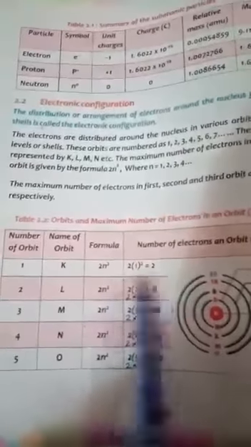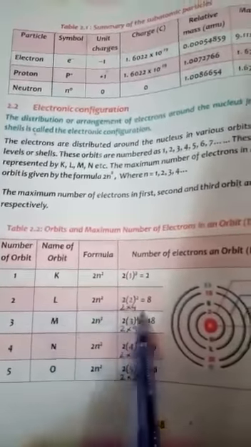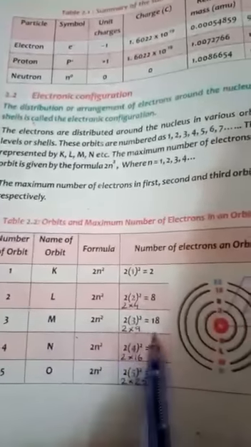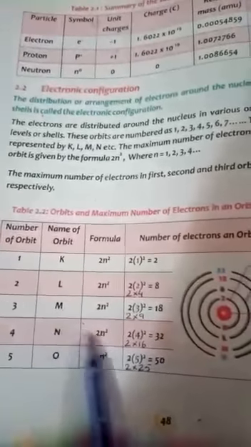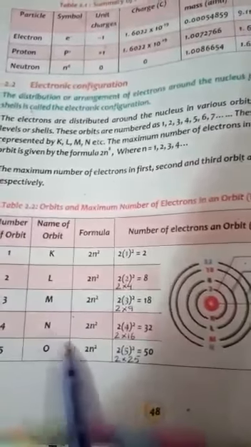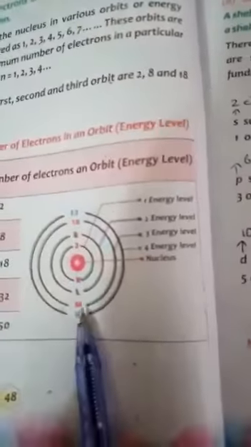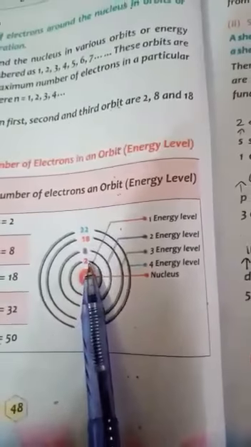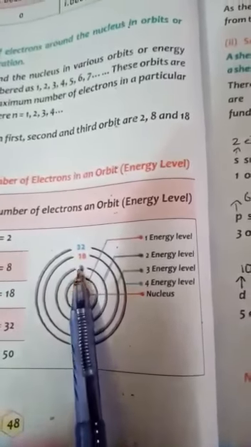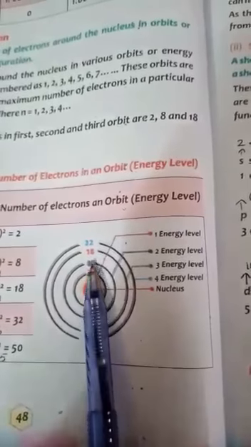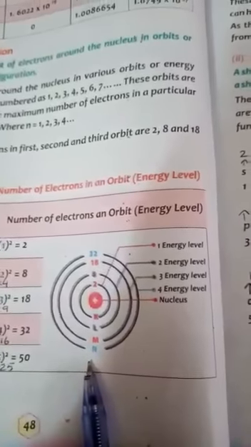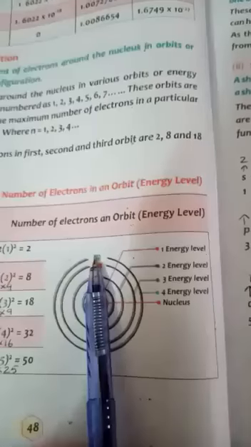So we conclude that there are 2 electrons in K shell, 8 electrons in L shell, 18 electrons in M shell, 32 electrons in N shell, and 50 electrons in O shell. You can see over here as well. In K shell, 2 electrons. In L shell, 8 electrons. In M shell, 18 electrons. And in N shell, 32 electrons.